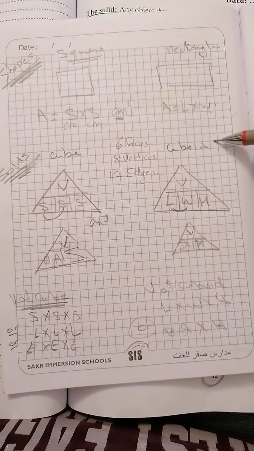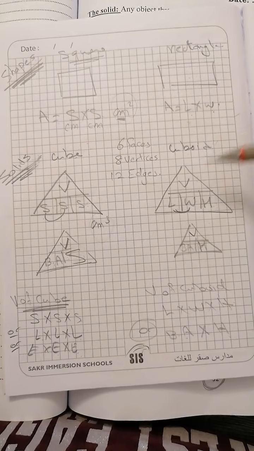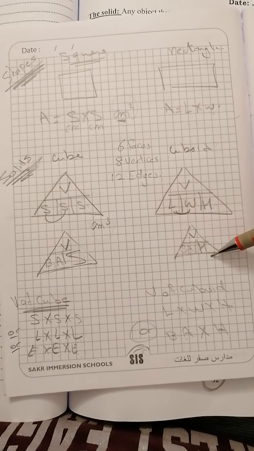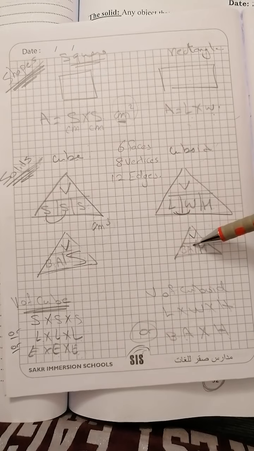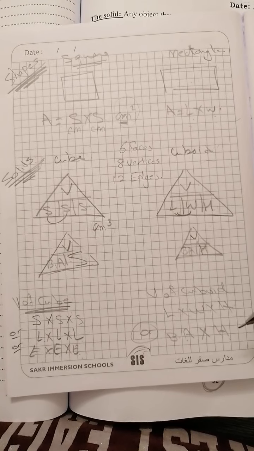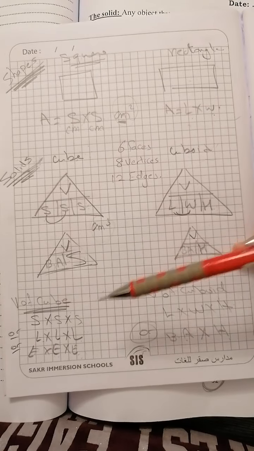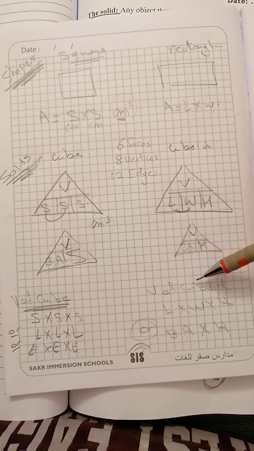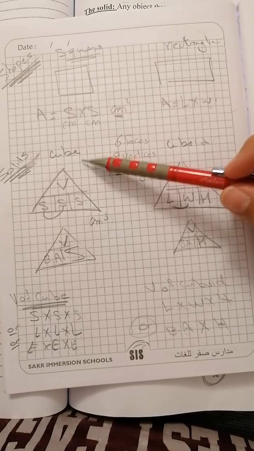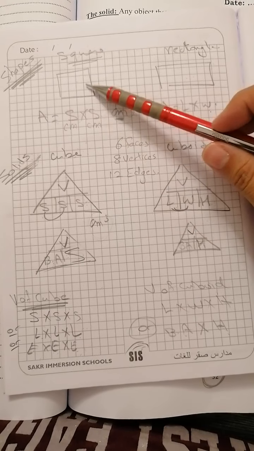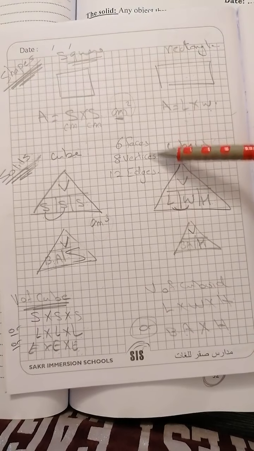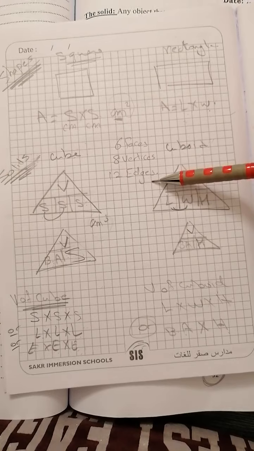Okay, the cuboid, what is the volume of the cuboid? It's length times width times height, or I can say base area times height. Length and width together are called base area, so the volume is base area times height. Okay, you should study these rules very well. This is very important. Cube and cuboid have 6 faces. The face of the cube is in the form of a square, and the face of the cuboid is in the form of a rectangle, and they have 8 vertices and 12 edges.